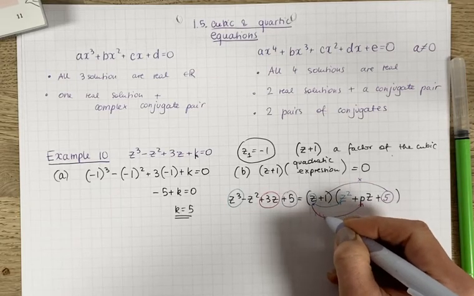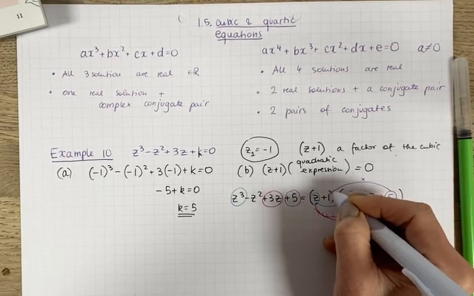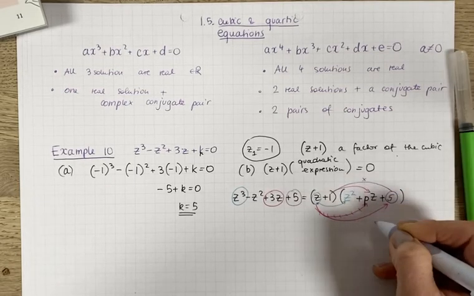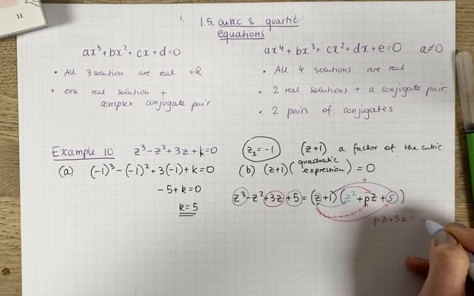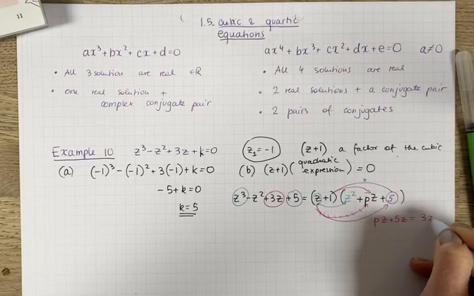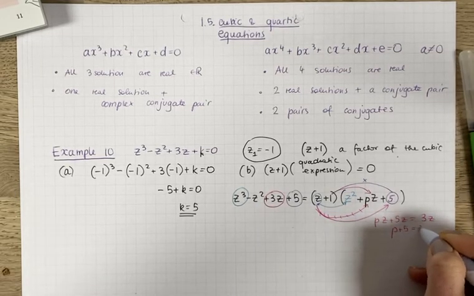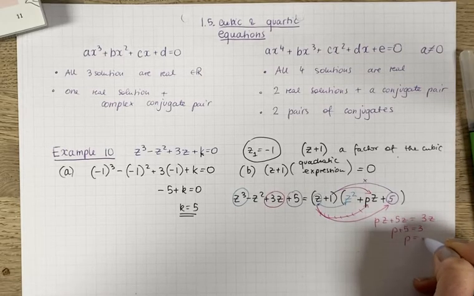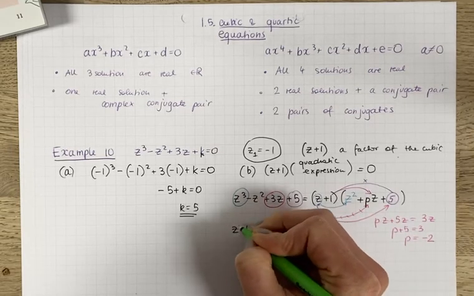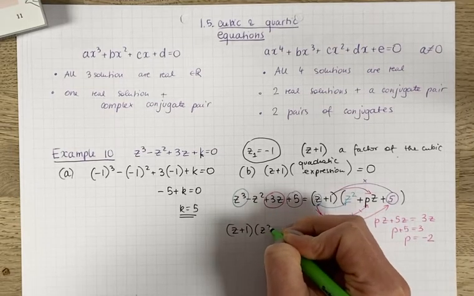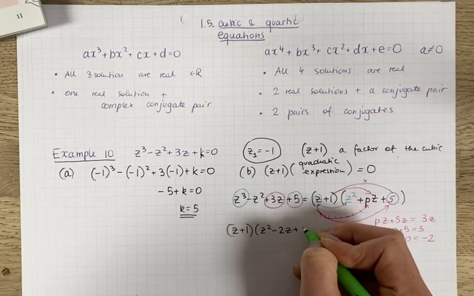Okay, messed it up. It's z by 5, and then 1 by pz. So pz plus 5z must be equal to 3z, because there's 3 of them. So p plus 5 must be equal to 3. So p has to be equal to minus 2. There you go. So our cubic must be z plus 1 times z squared minus 2z plus 5.